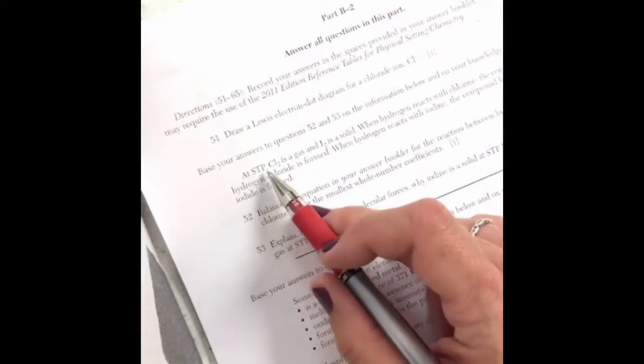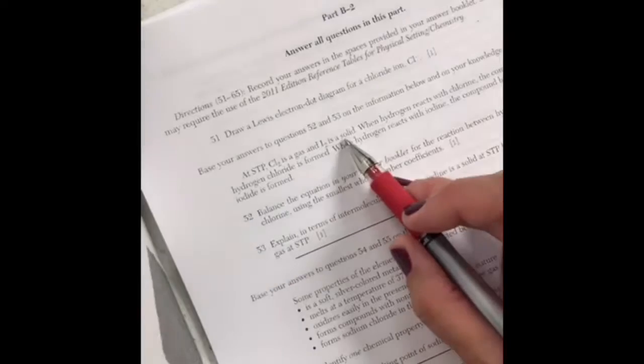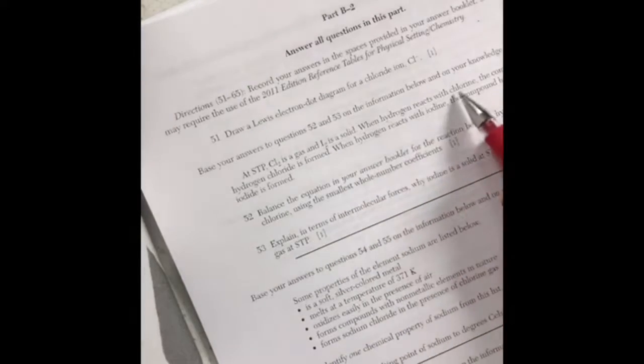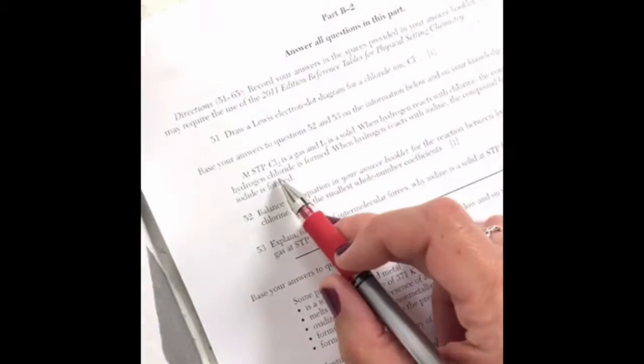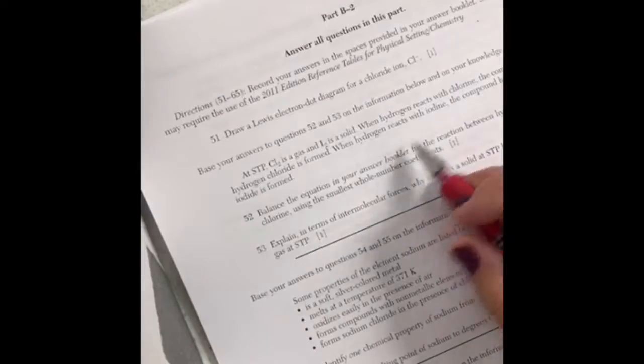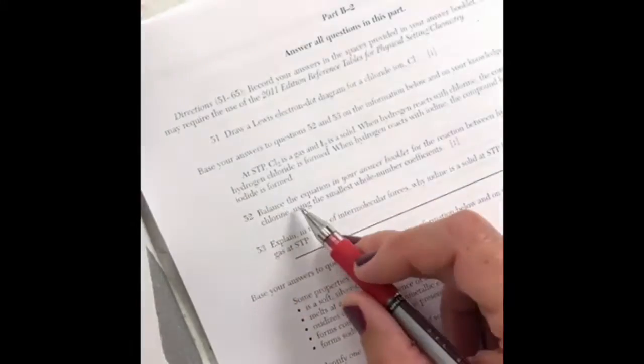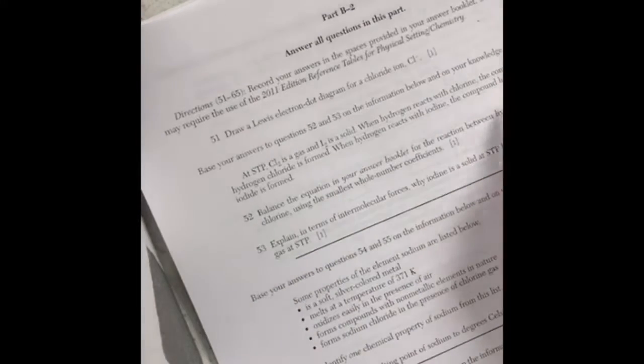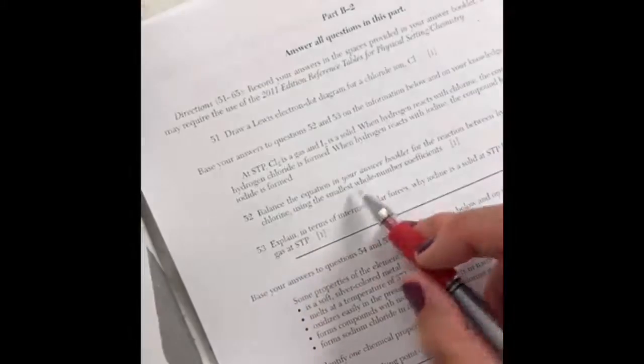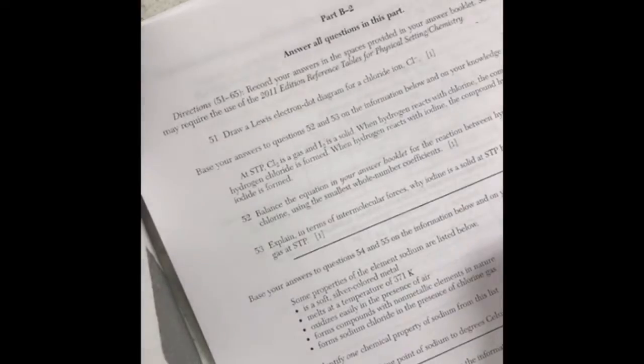Next one, at STP, chlorine is a gas and iodine is a solid. When hydrogen reacts with chlorine, the compound hydrogen chloride is formed. When hydrogen reacts with iodine, the compound hydrogen iodide is formed. Balance the equation in your booklet for the reaction between hydrogen and chlorine using the smallest whole number coefficients.